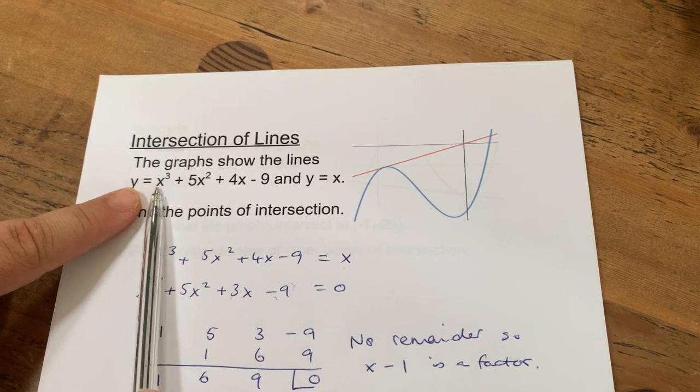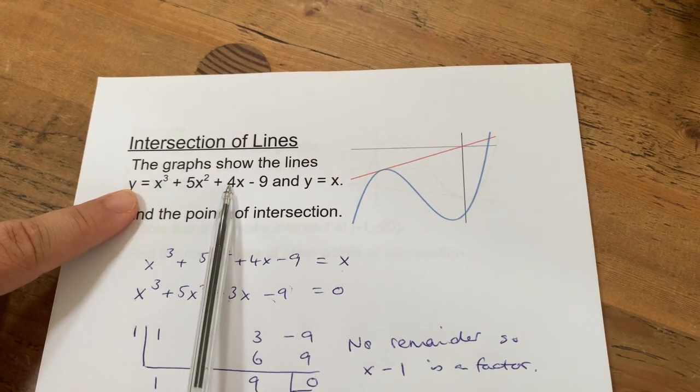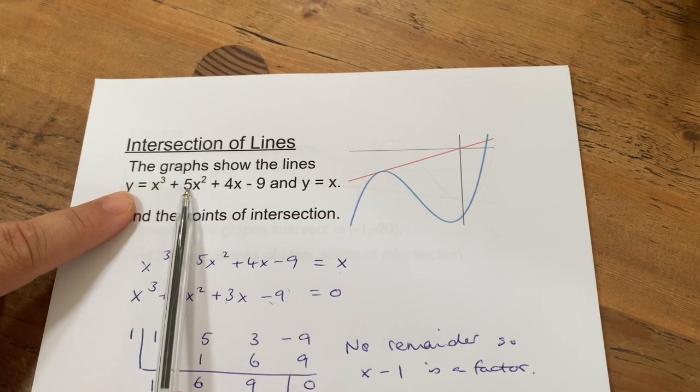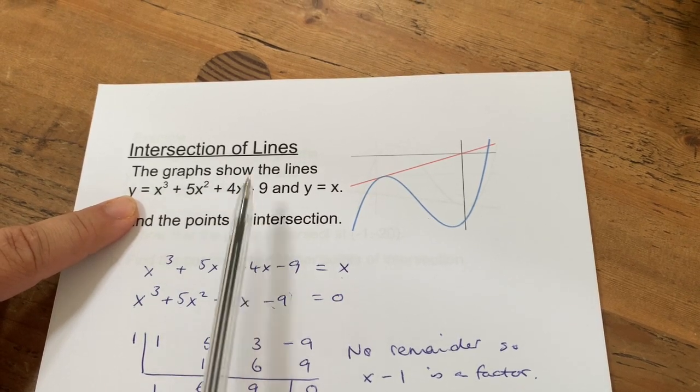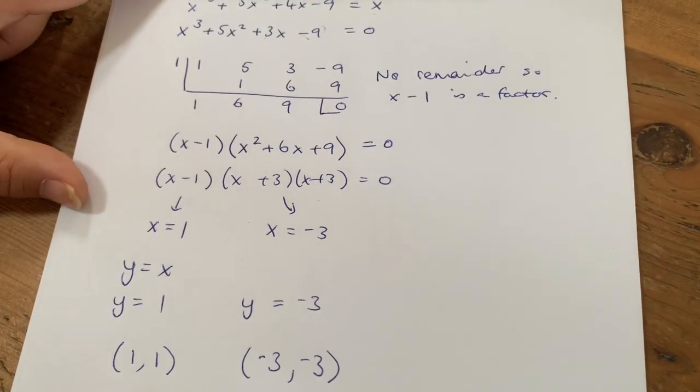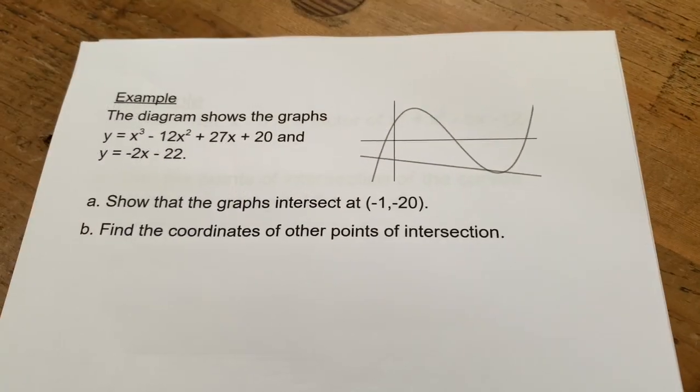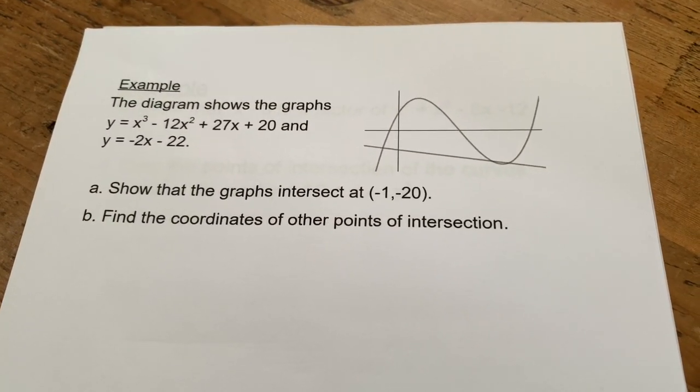So you got 1 cubed, add 5, add 4. So 1, add 5, add 4 is 10, take away 9, also gives you 1. Okay, so we've got example number 2. We're going to do exactly the same thing.